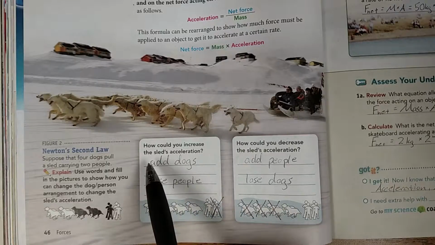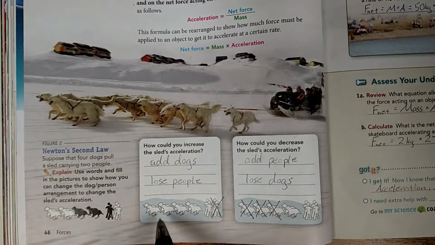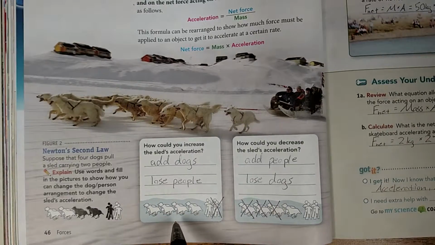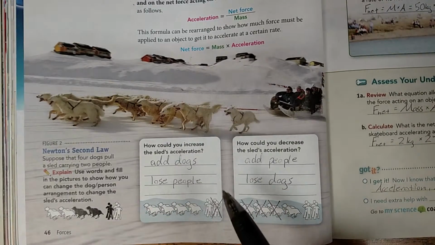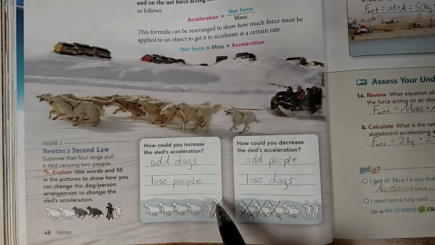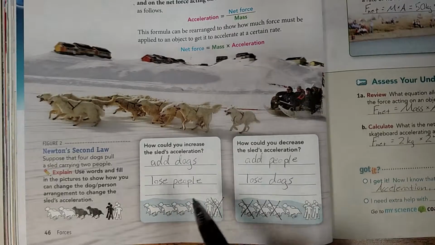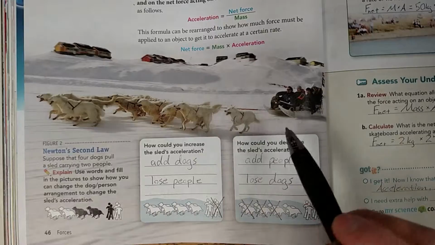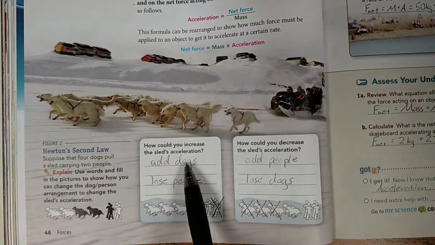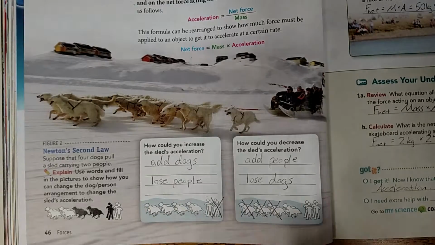How could you increase the sled's acceleration? Well, if we increase the number of dogs pulling the cart, we will increase the net force acting on our cart, and that would increase our acceleration. But another way to increase our acceleration would be to lose some people that are riding the sled. By losing people on the sled, we decrease the sled's mass, thereby making it easier for the dogs to pull the sled and increasing our acceleration.